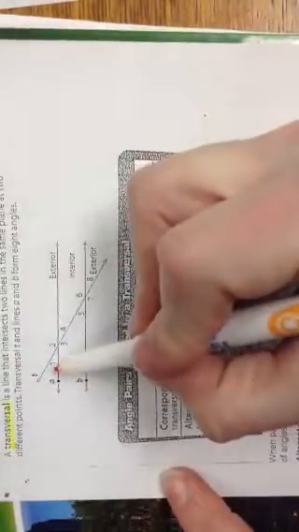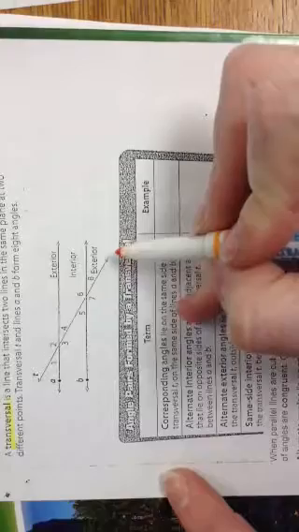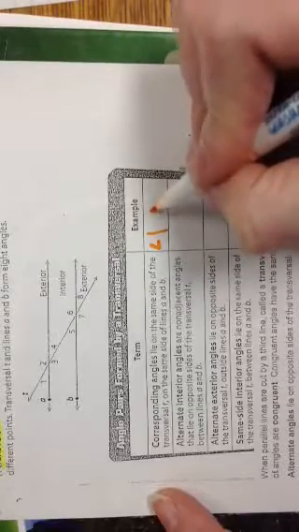So these are some that we talked about last week. We're just going to use these numbers to give them an example of each one. Corresponding angles lie on the same side of the transversal and on the same side of lines A and B. So for example, I can use angle 1 and angle 5 because they are both on the left side of the transversal and they're both on the top of lines A and B. So over here you'll write the symbol for angle 1 and angle 5.